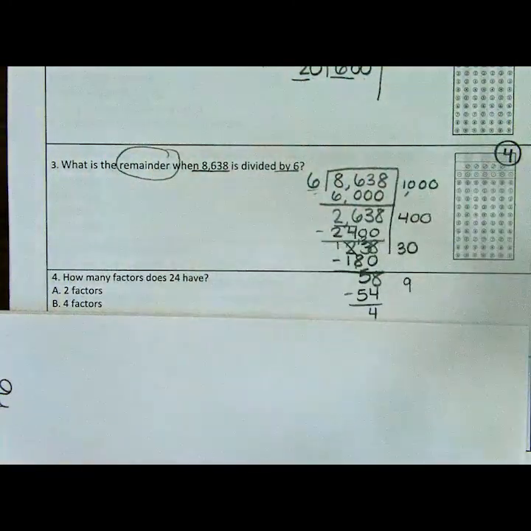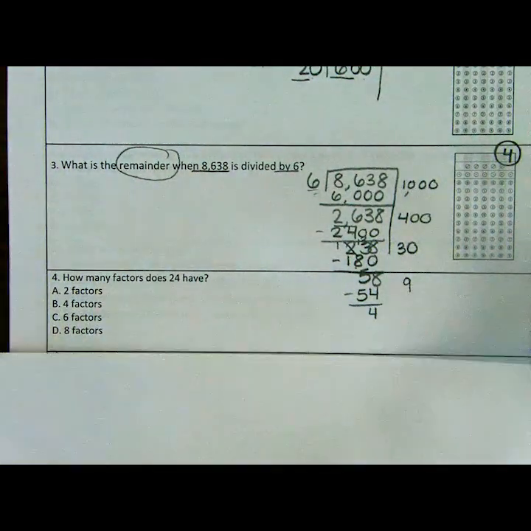Whew, told you guys this was a lot, but I know you've already done these problems, so you're just kind of following along, checking over your work.